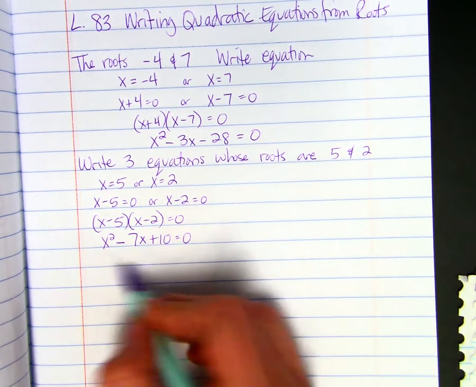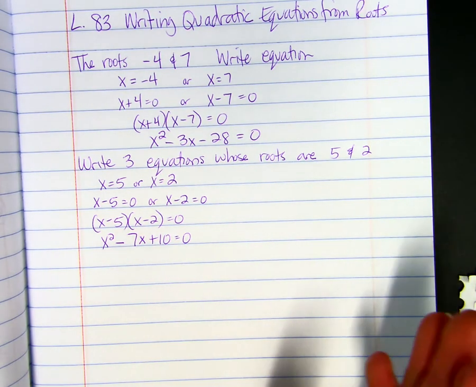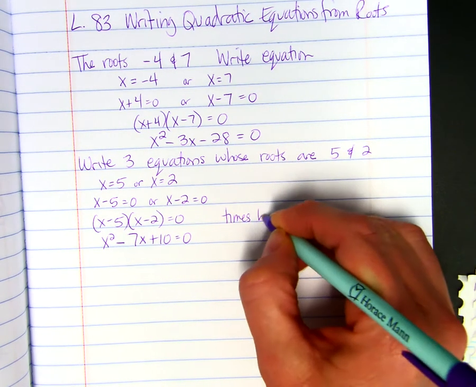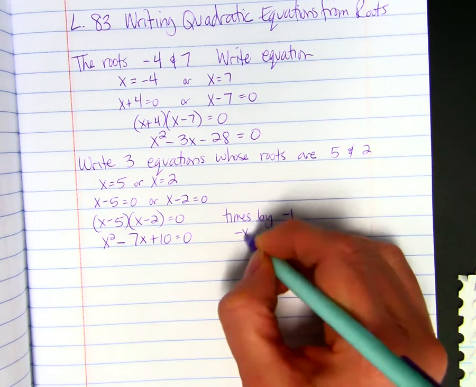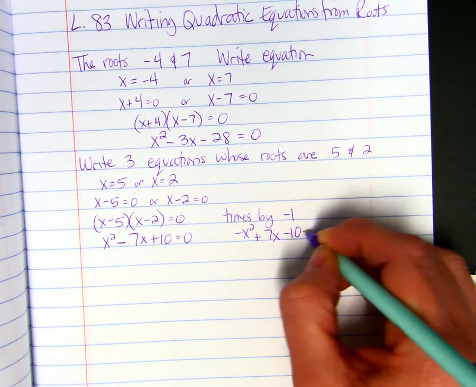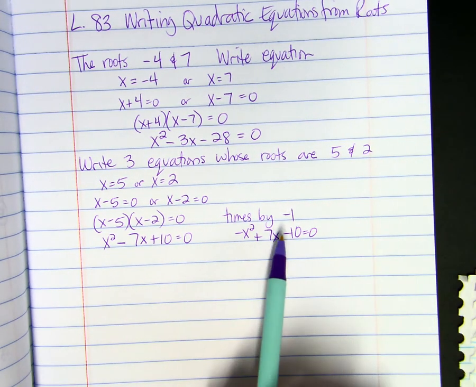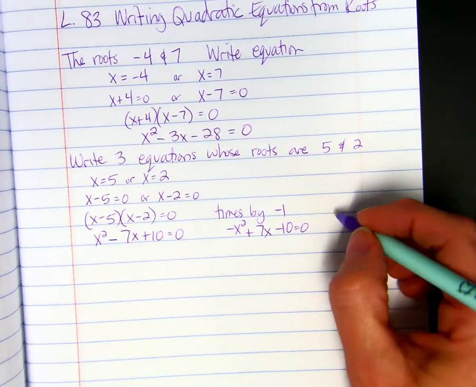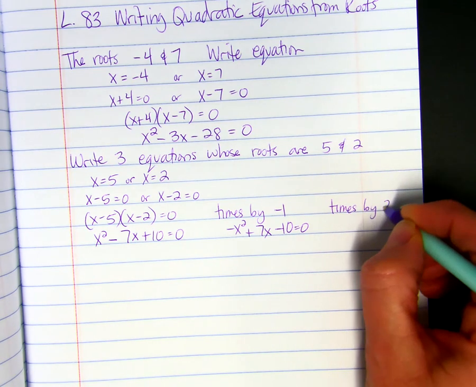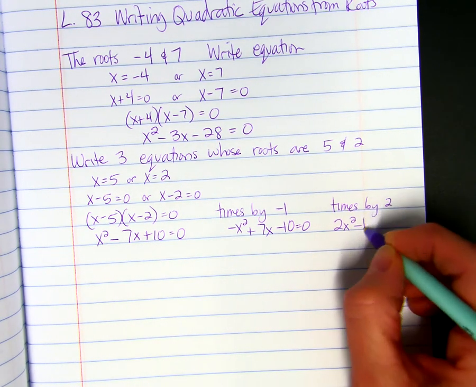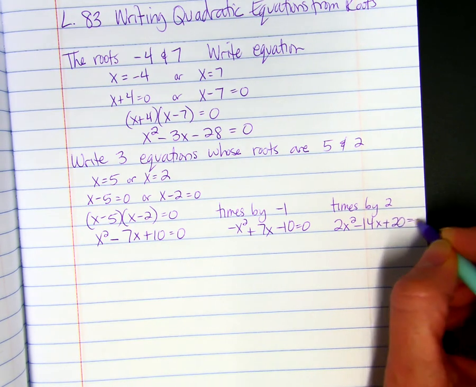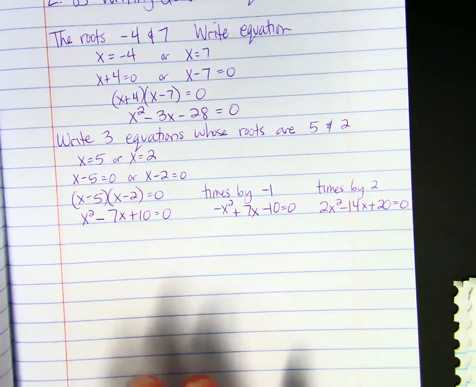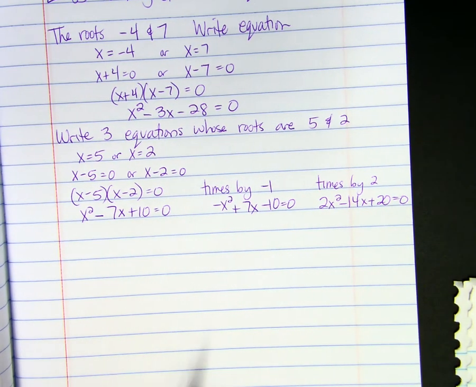And then we could take this equation and multiply it by anything. So for instance, if I take this and multiply by -1, I have negative x squared plus 7x minus 10 equals 0. That's a different equation than this one, but it's the same quadratic function. Or I could multiply by 2 to get 2x squared minus 14x plus 20 equals 0. So this is a different equation, same quadratic function though. So it will have the same roots.